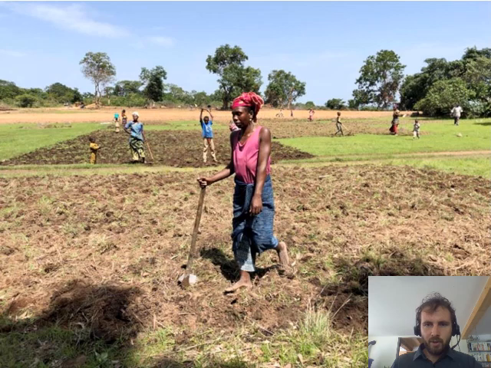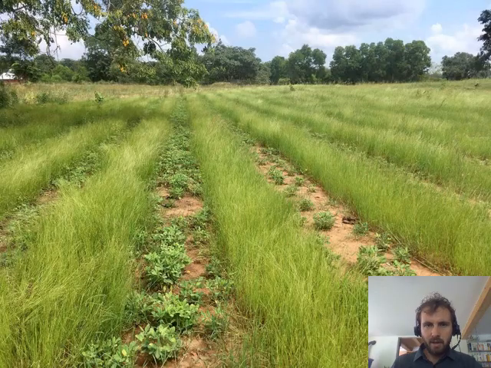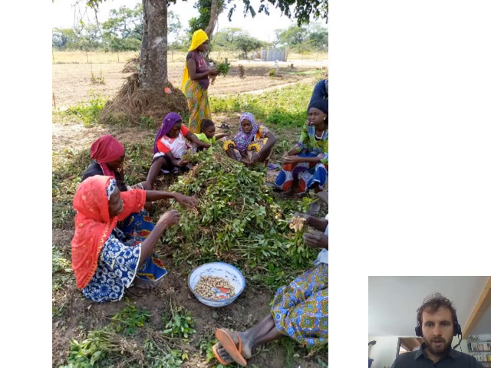So a few pictures of these plots, the preparation of these plots in Guinea. The association of fonio with groundnut, which was quite successful in Guinea. The harvest of groundnut.